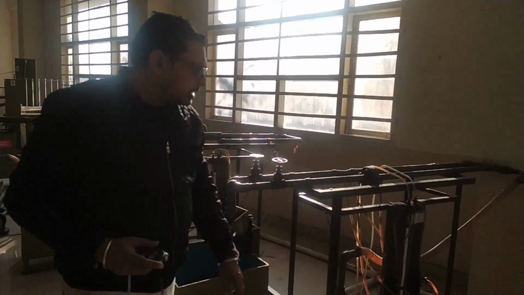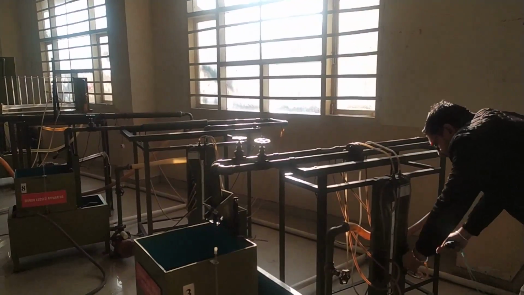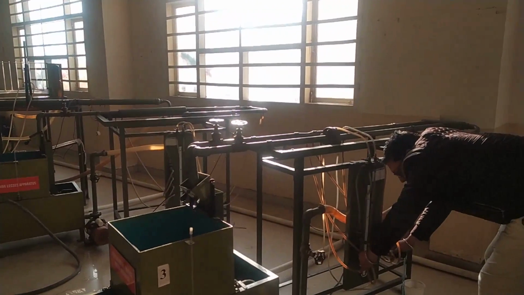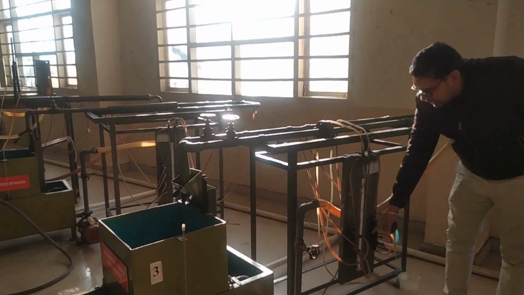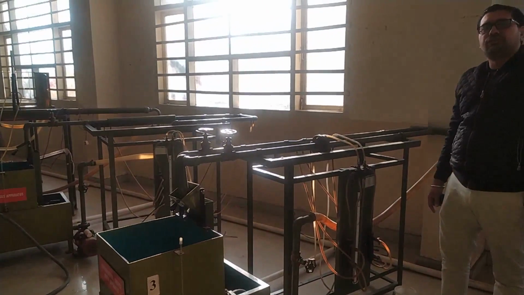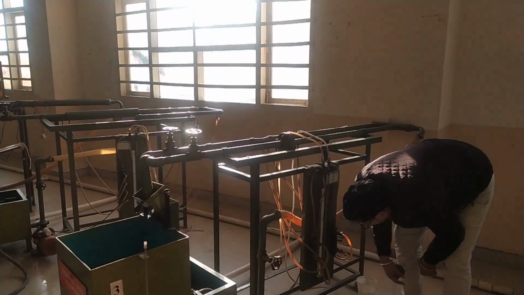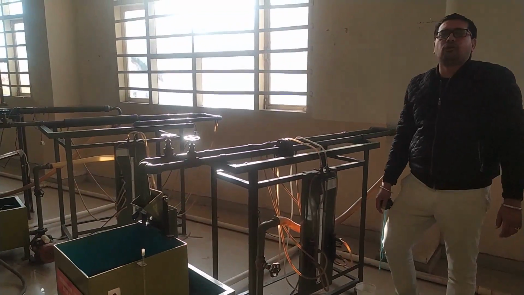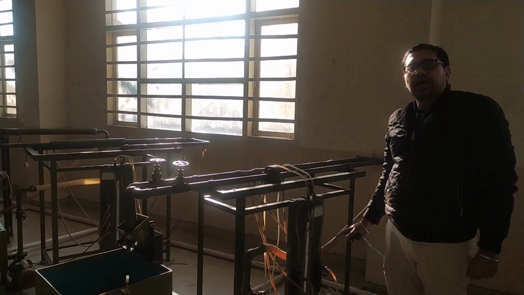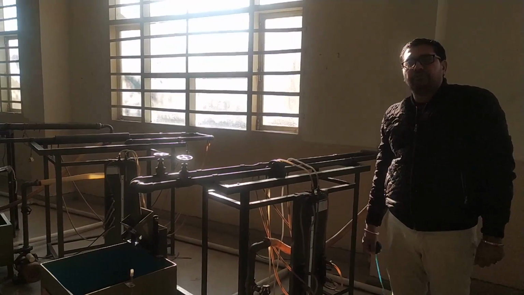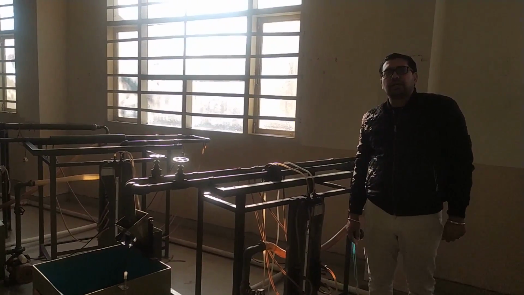So coming to the pressure reading. For the venturi meter, I am looking at the manometer. On the left hand the reading is 24.3, and on the right hand the reading is 5.4. Now we will move to the observation table and do the calculation there.